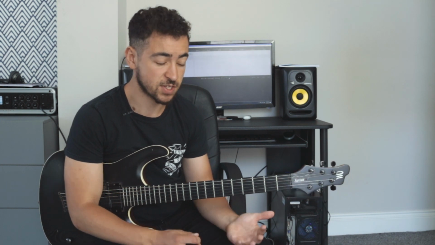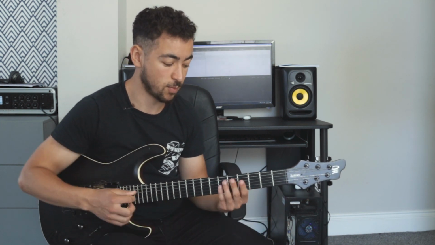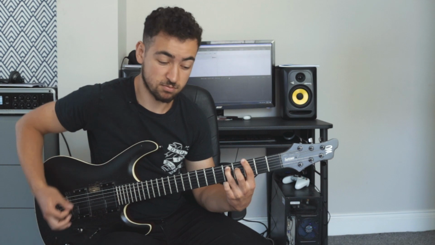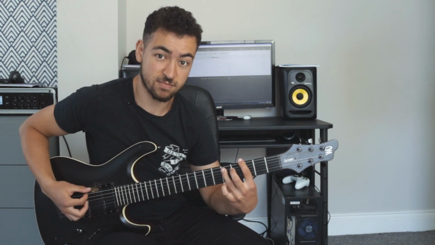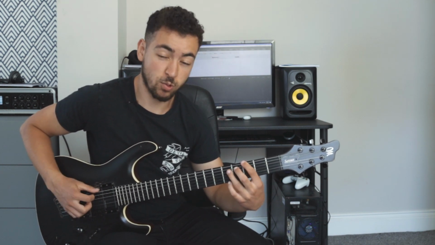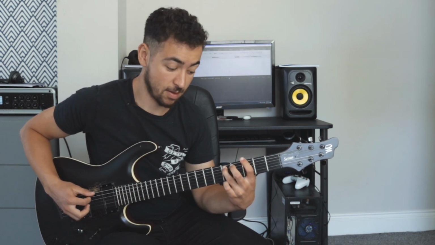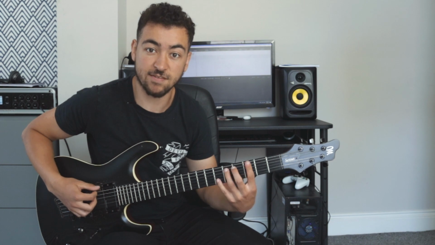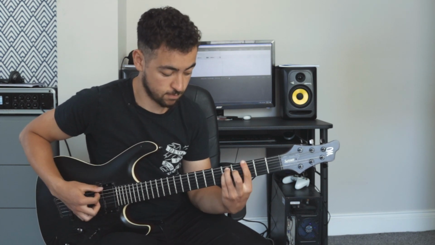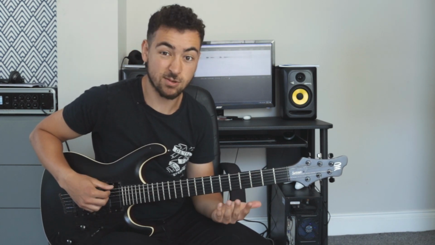Now, if you don't know how to find the fifth of a particular chord, all you have to do is make a power chord shape. So for example, power chord, 2 frets higher and a string down. If we want to find the fifth of G, that's going to be it. That's a D. So, you know, you'd play a D7 before you play your G chord. Quite an easy way of figuring out your fifth.